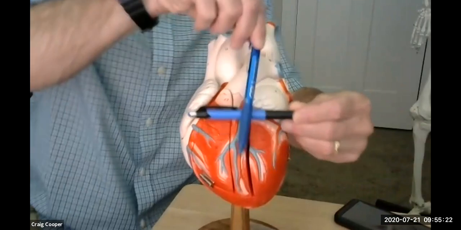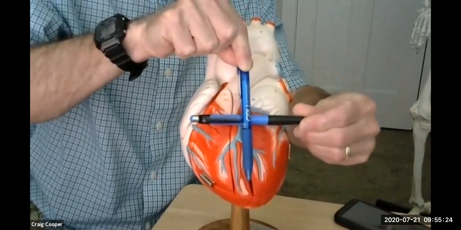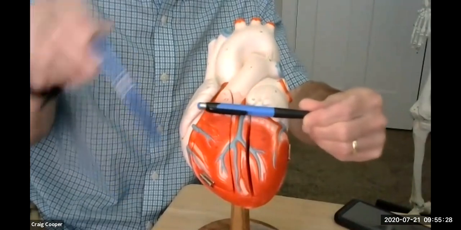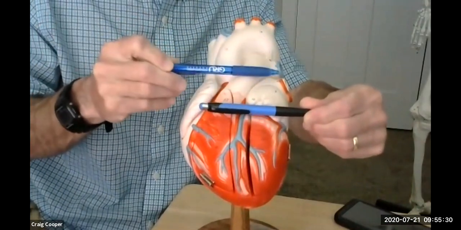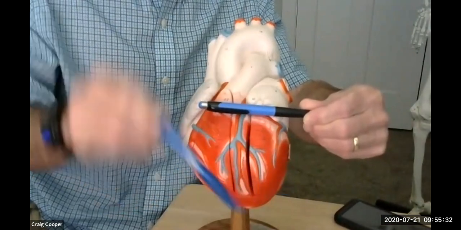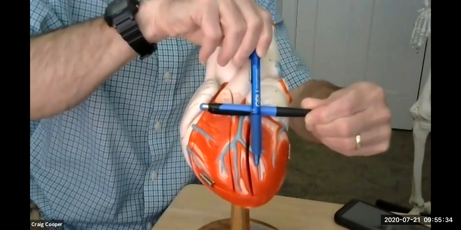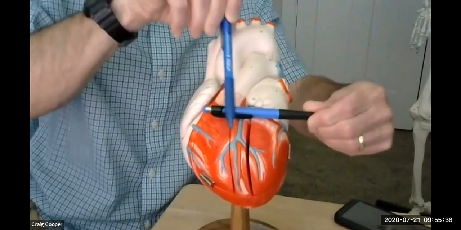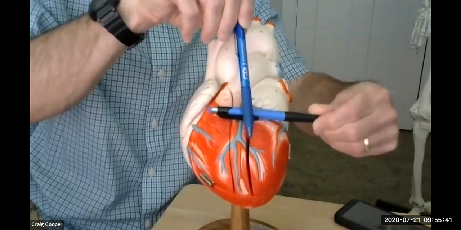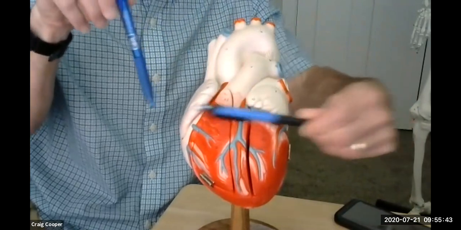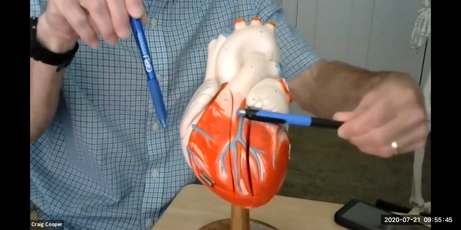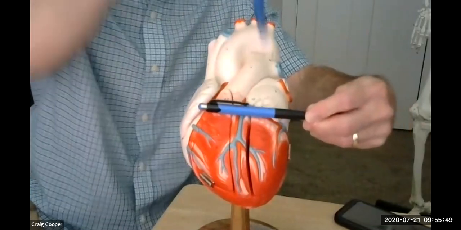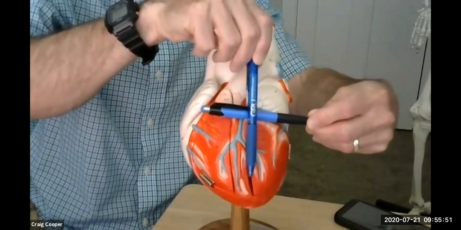T or a cross. So if we look at where my pens are going, we've got a section of connective tissue that goes horizontally that's going to separate the atria from the ventricles. And then we've got a section of connective tissue running vertically that's going to separate right from left. When we think about our planes of motion, we've got a transverse plane section of connective tissue to give some form and shape to the heart. And then we've got a sagittal plane as well.